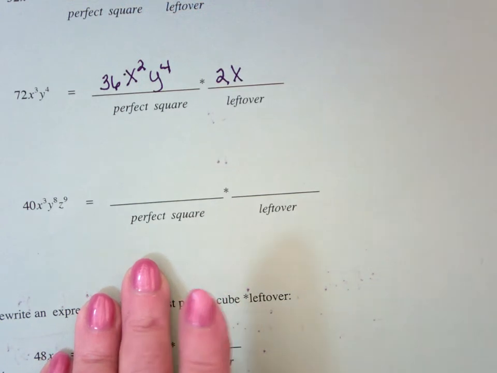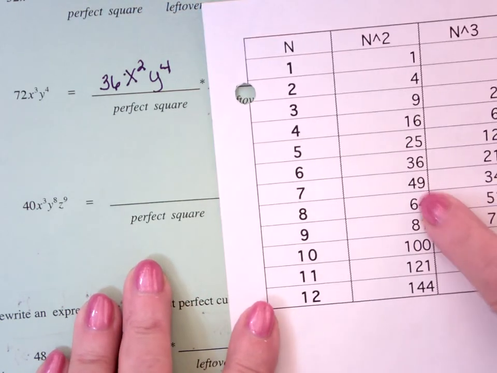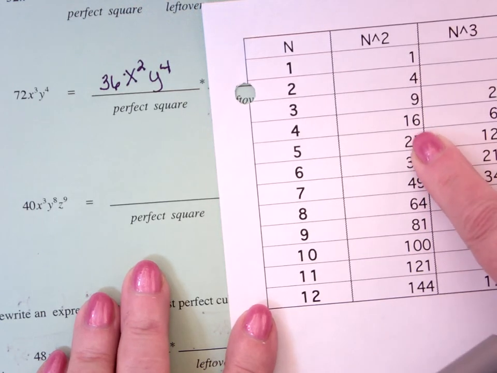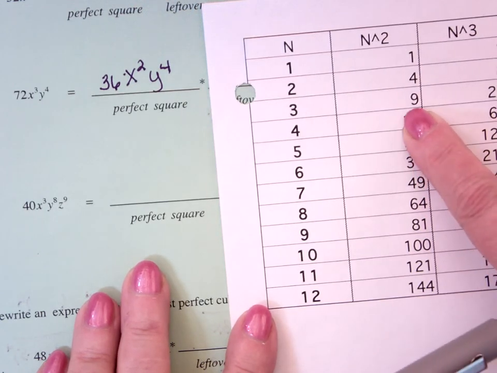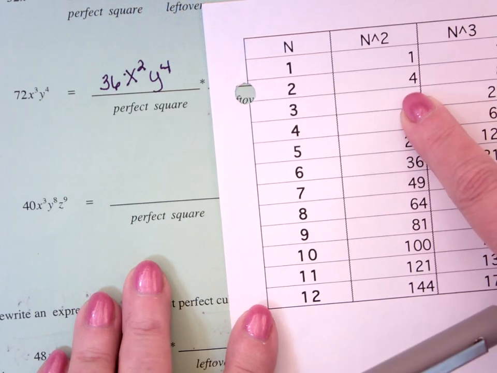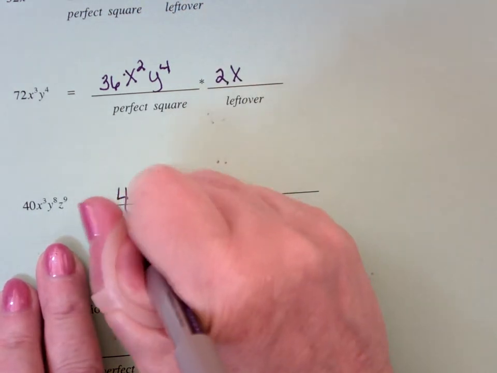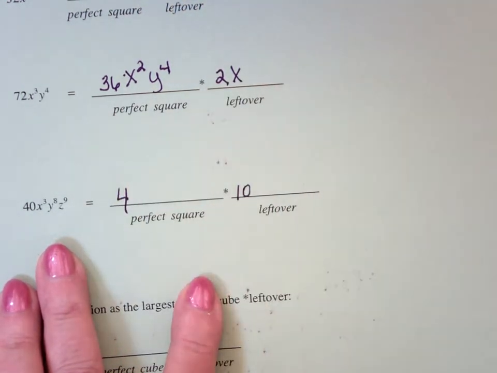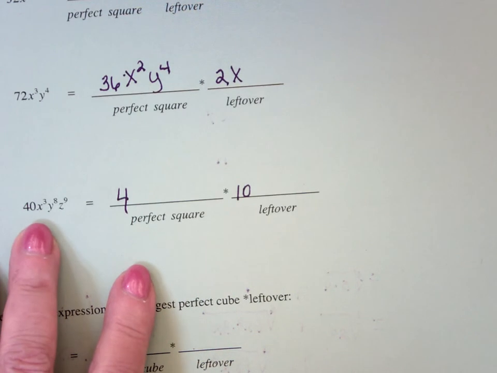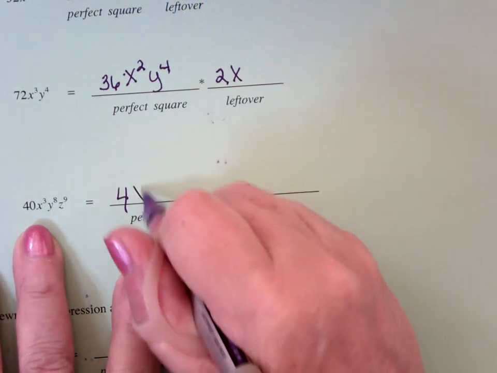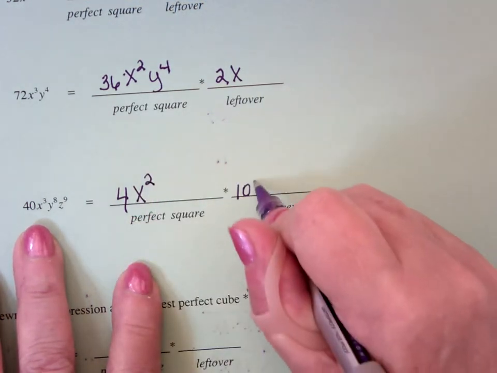Well, what's the perfect square in 40? Well, it's not 49, it's not 36, it's not 25, it's not 16, it's not 9, because none of these numbers divide 40. It's 4. 4 times what? 10. Now the square in x cubed, well, the biggest even number before 3 is what? 2. And since I have 3 of them, I have 1 left over.